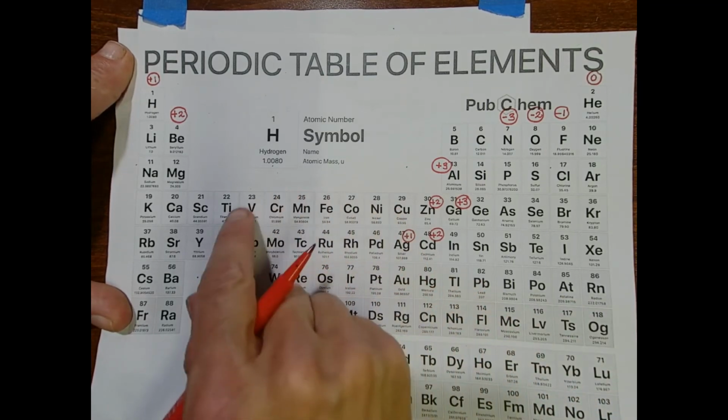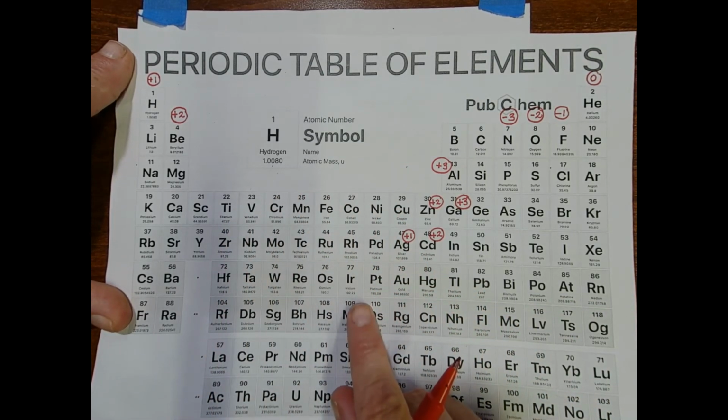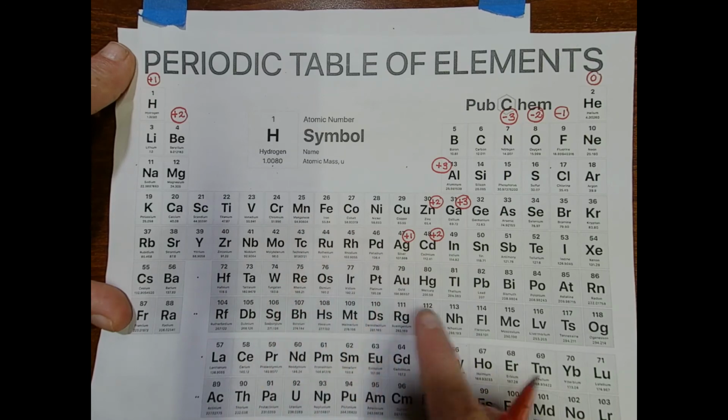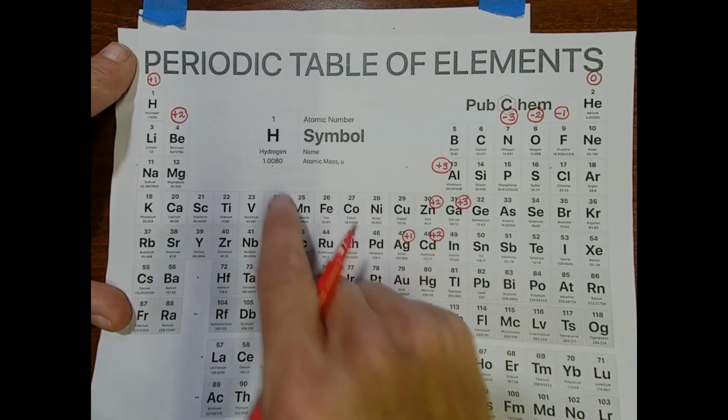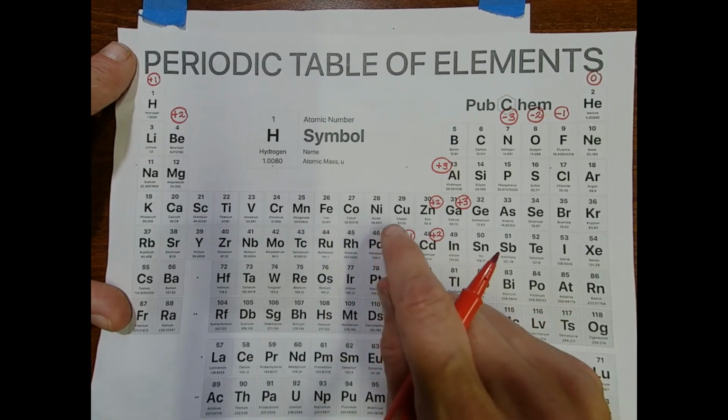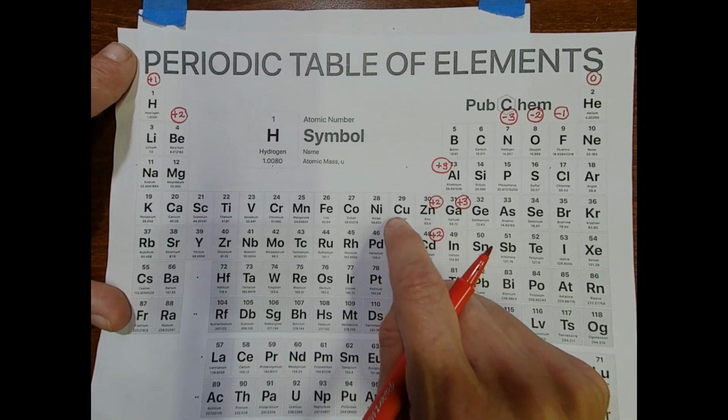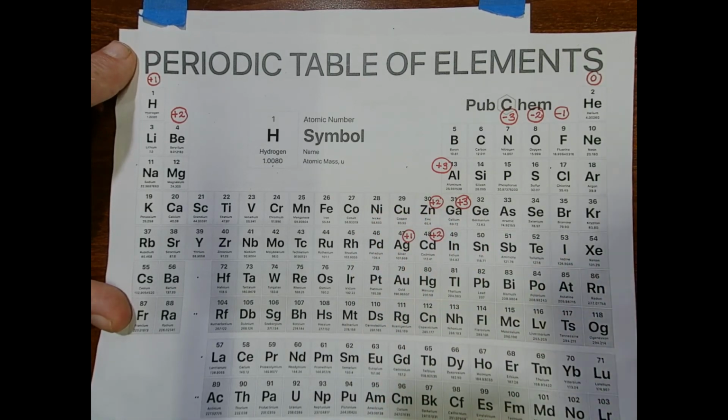Now the rest of them in here, we're going to hit upon a couple of examples. There's all levels of confusion in here. So these elements in here can do multiple charges, like copper can do a +1 or a +2. You don't have to memorize that. I'm going to teach you how to figure that out from context information.